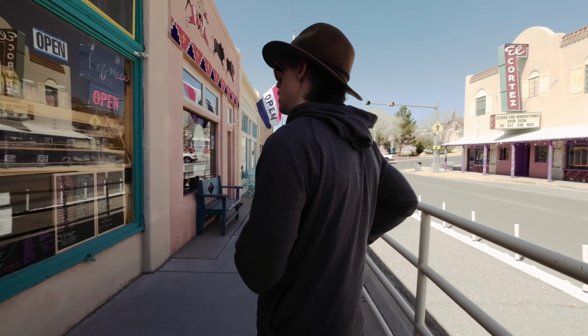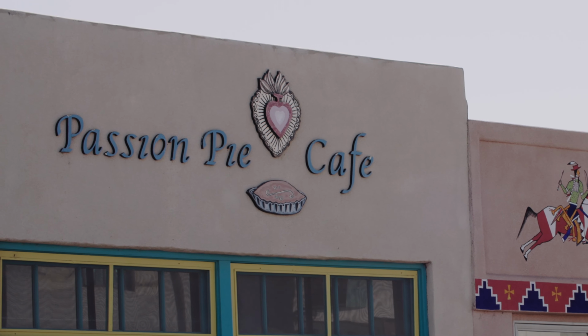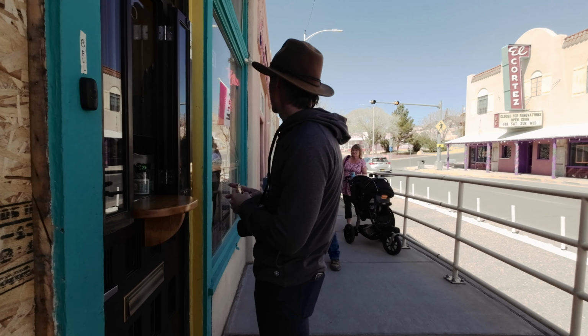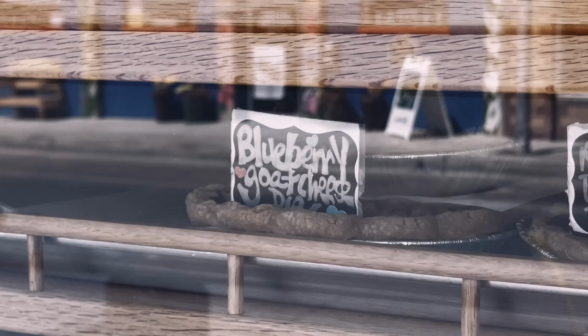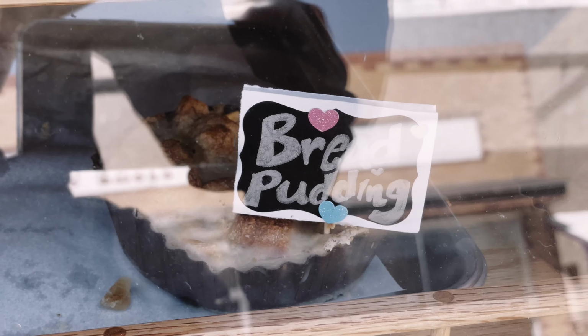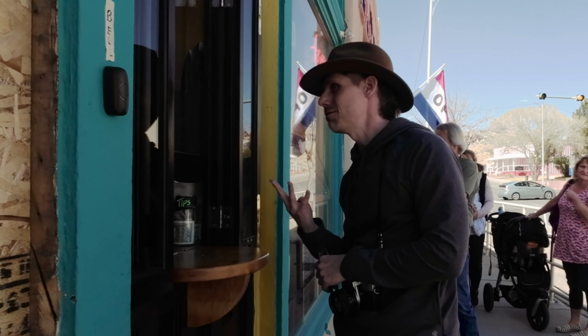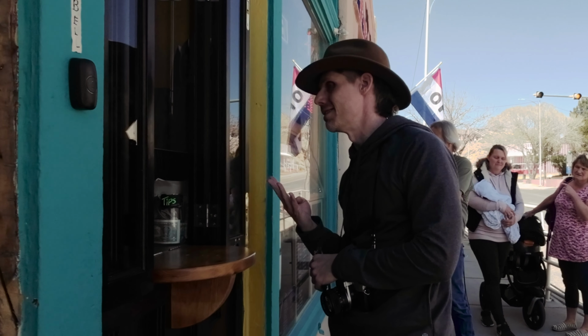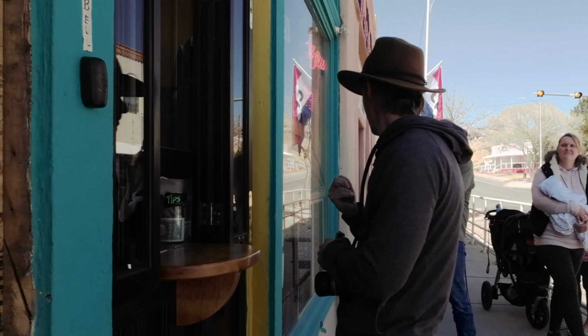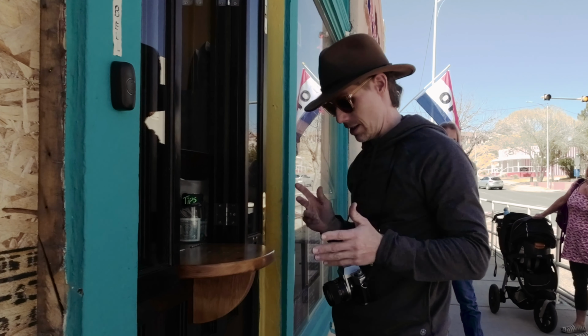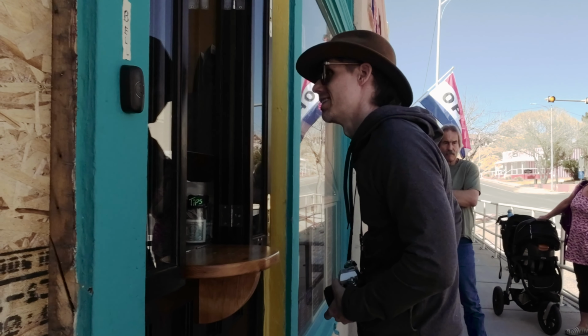There wasn't really much in the way of local restaurants open on the day I was shooting, but Passion Pie Cafe came through for me. Can I get a blueberry goat cheese pie, one bread pudding, and one raspberry peach pie? And then I'll take 4 chocolate chip cookies if I could get them. Maybe a coffee, like an Americano? I think that's going to be quite enough for me.